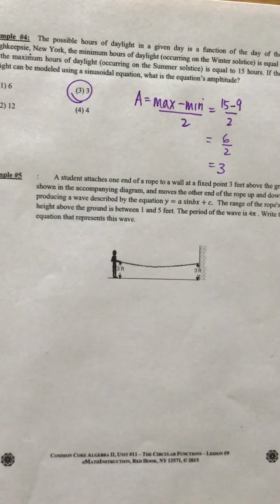Let's see what we have here. That person is shaking that rope and making a sine curve. They tell you a couple of things. The range of the rope's height above the ground is between 1 and 5 feet. So the highest it's going to go is 5 feet, the lowest is 1 foot. The period of the wave is 4 pi. They want you to write the equation.